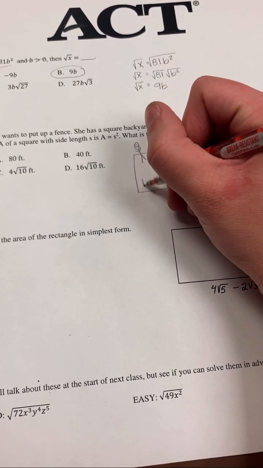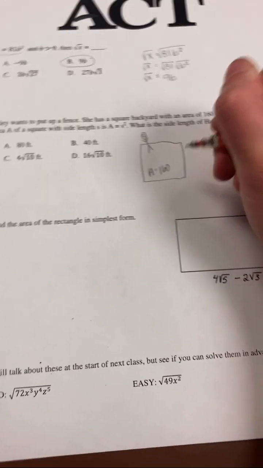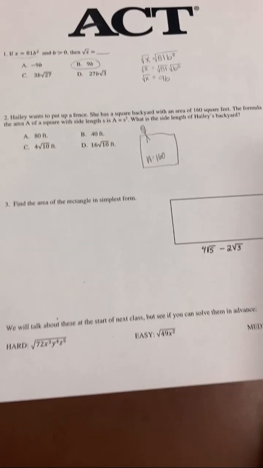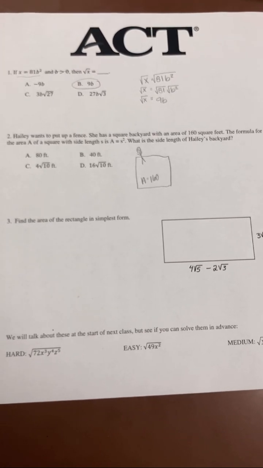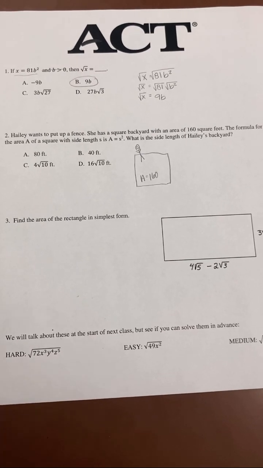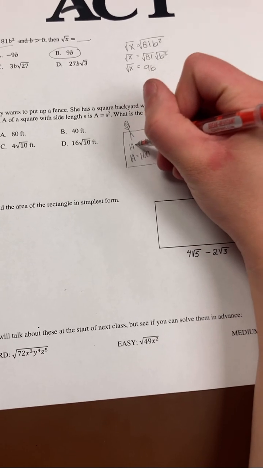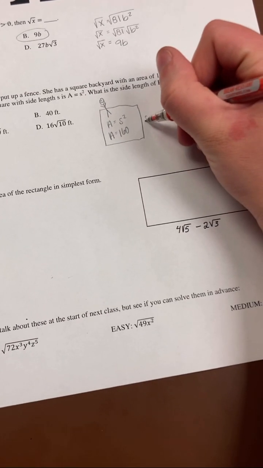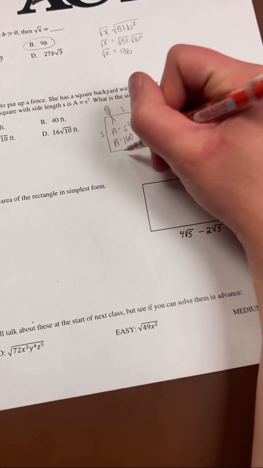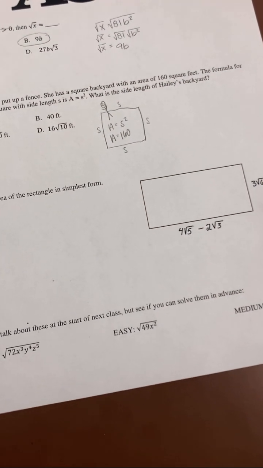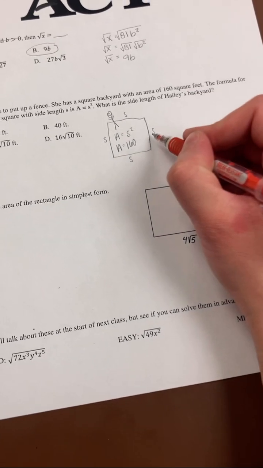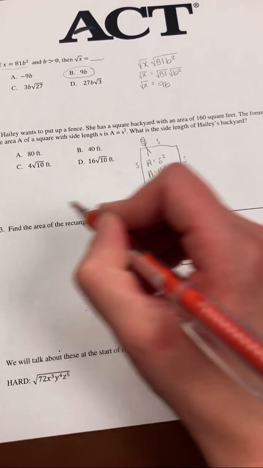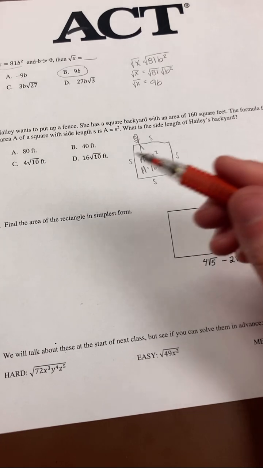So I know that area equals 160 square feet. It says the formula for the area of a square is area equals s squared, where s is the side length. I'm going to take side length times side length, and that's how I get my area. Now it's saying, what is that side length? And these are my options. Notice I got radicals. They are simplified.